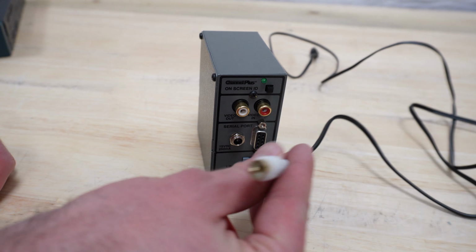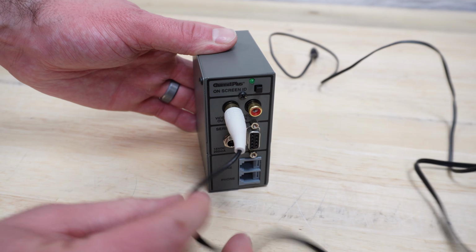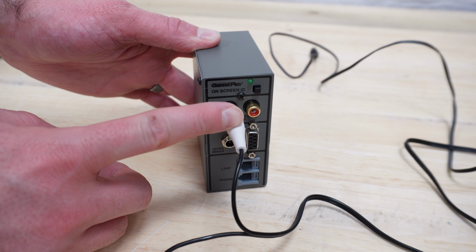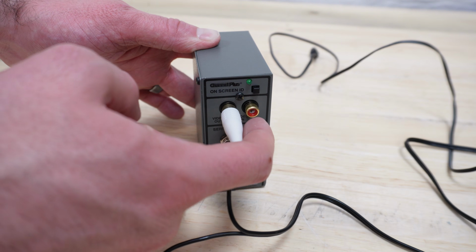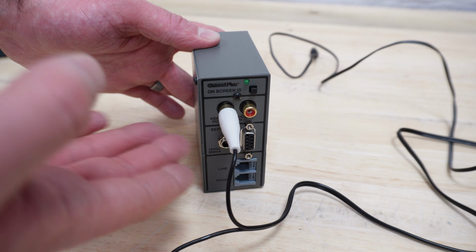Let's get this thing hooked up. I've got an RCA cable. I use white for the video out, just like they did. I don't actually know if this thing will overlay onto a video out without a video coming in. I don't think I've tried it this way, so we'll see. I don't see why it wouldn't work, but we'll try it out.